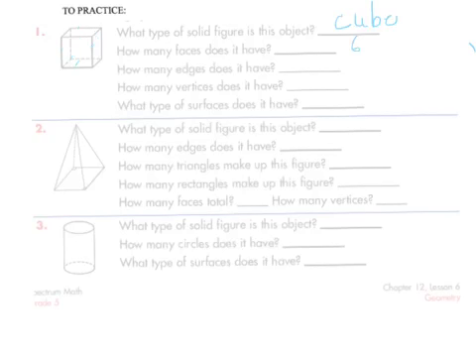Now that can be a bit tricky. Edges, 1, 2, 3, 4, 5, 6, 7. We've already counted this one. 8, 9, 10, 11, 12. 12 edges. Vertices are the corners.